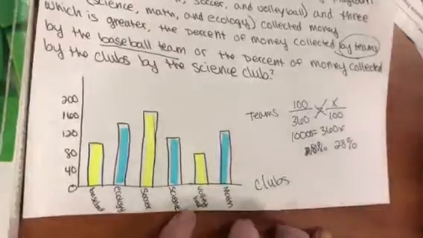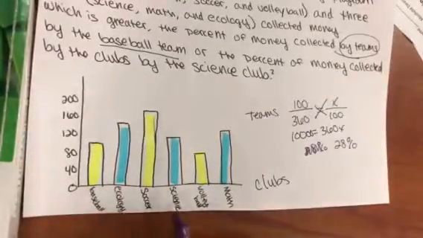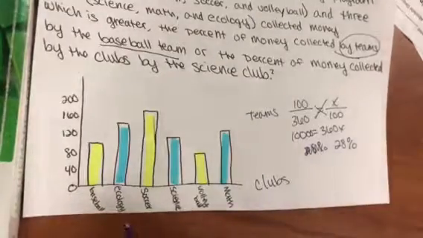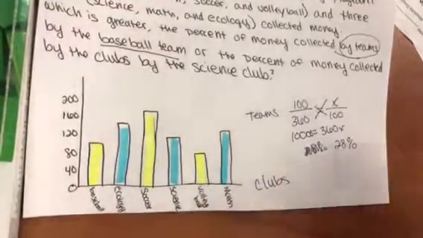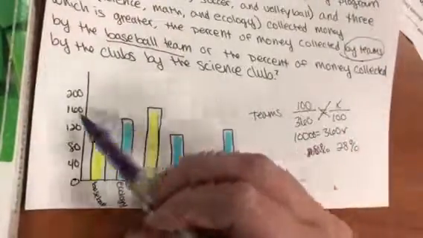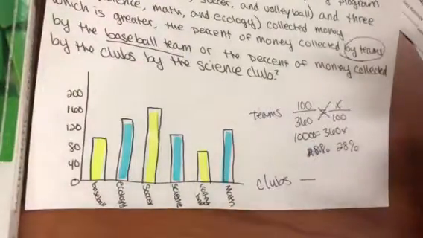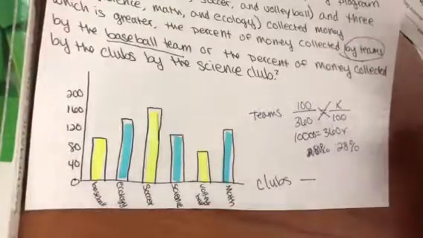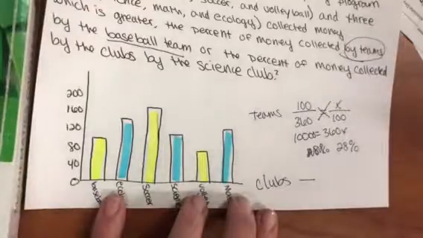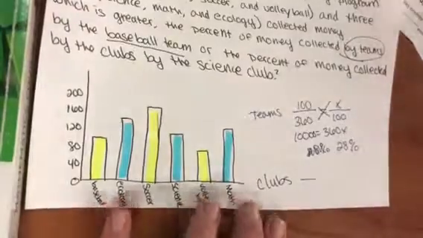So now the clubs. We've got the ecology, the science, and the math, because the math club rocks. The ecology, how much did they make total? I'd say about 160. Science is 120. And the math club's about 30. Let's just say 30.